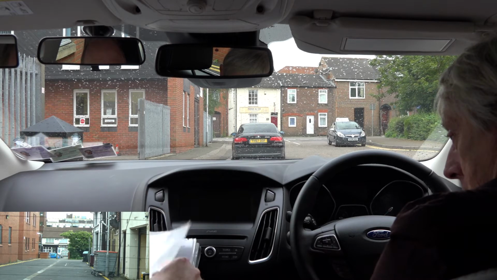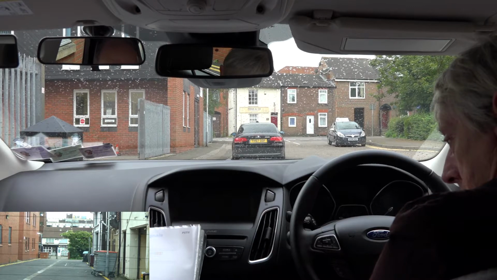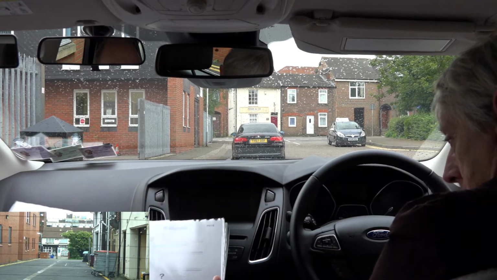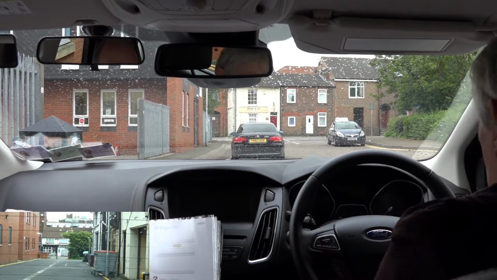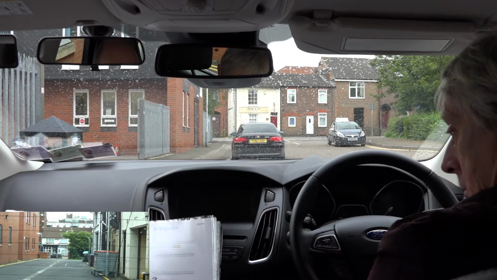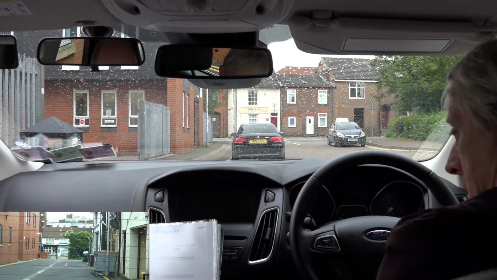Then turning to signals. So Tony, if you imagine this is us in the yellow car, and you were going to take this turning on the right, where would you put your signal on? About here. And why would you choose to do it there? Don't confuse people. Yeah, that's it.